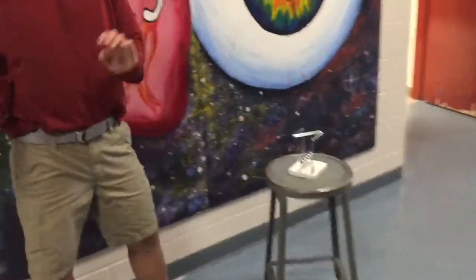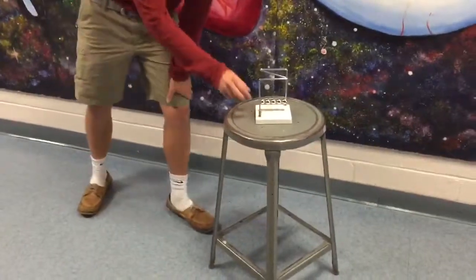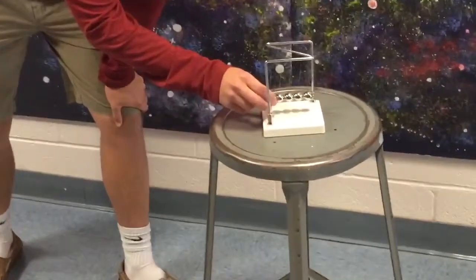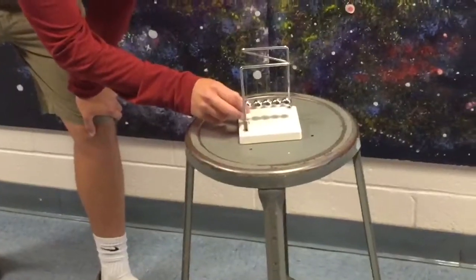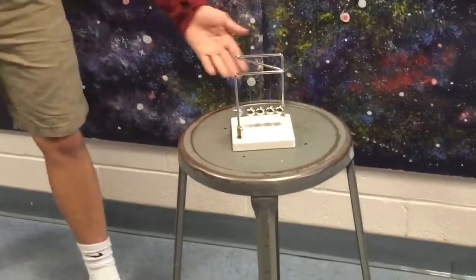The discovery date is unknown, but it demonstrates 5 balls that show that when acted upon, it transfers energy and momentum to the same side. I'm going to demonstrate this. As you can see, momentum transfers through the 3 balls in the middle and delivers to the end ball.